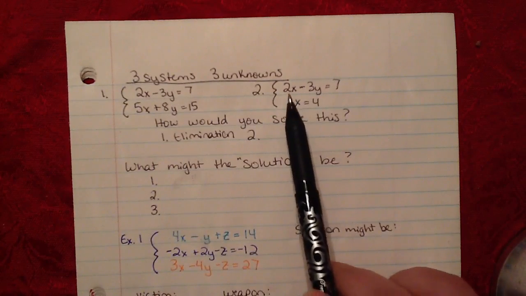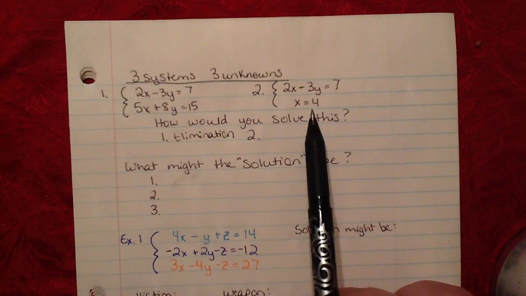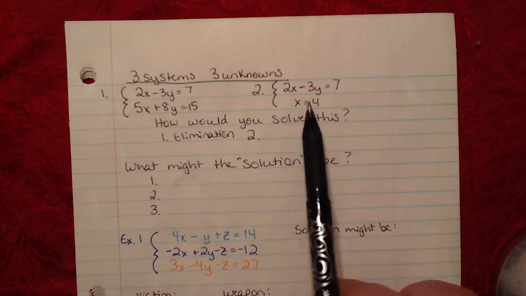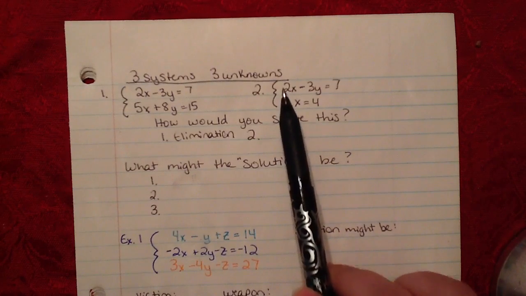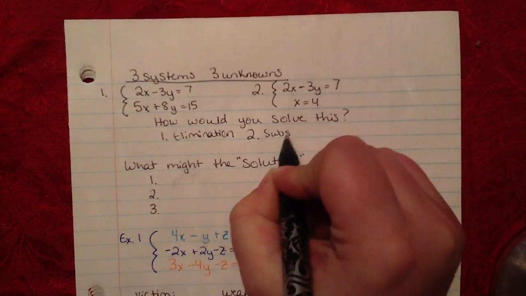On this one, you've got an x and a y on the same side, but in the second equation, you already know that x equals 4. What's the easiest way to solve this one? Well, I wouldn't really need to multiply this one by -2 to eliminate. The easier way to solve this one would be substitution.